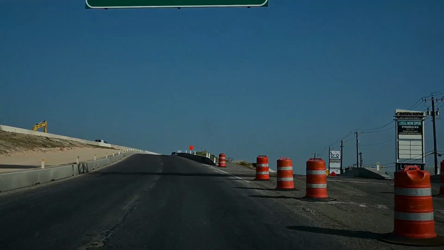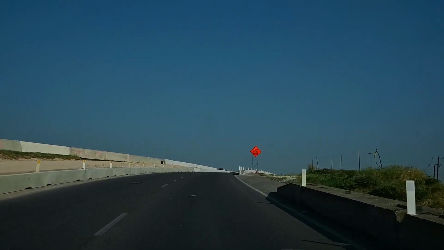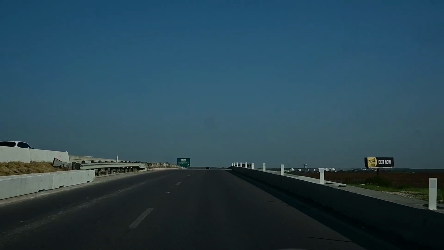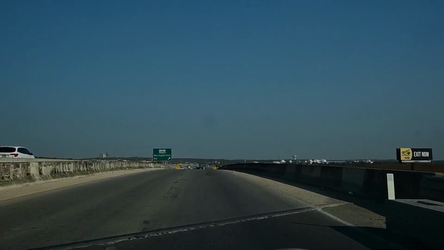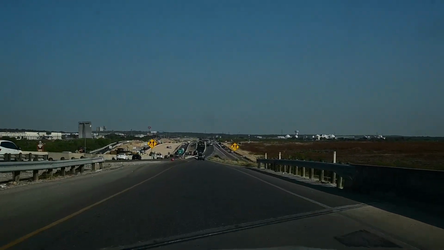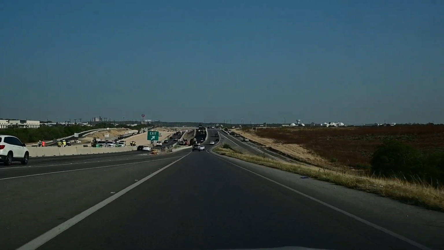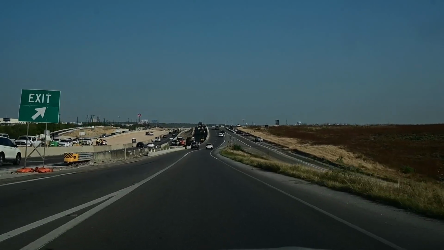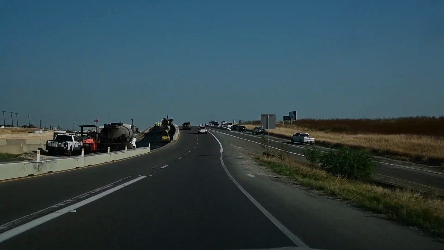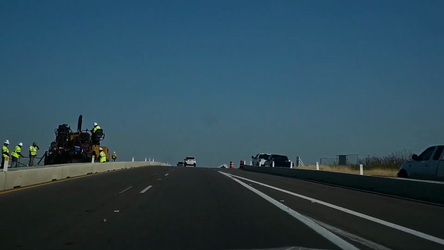And it is bumpy. Here we go. Got some smooth. Yeah, they're paving that road. So we're going to get our third lane back.